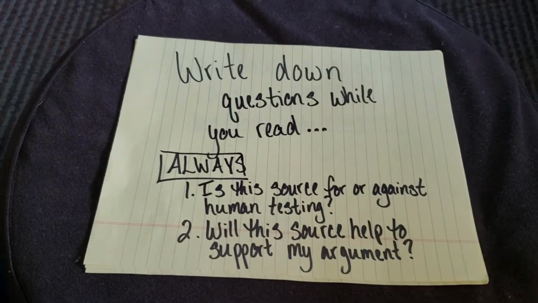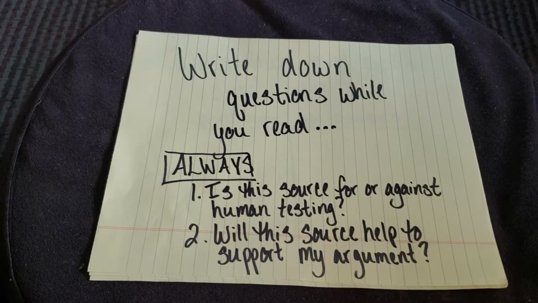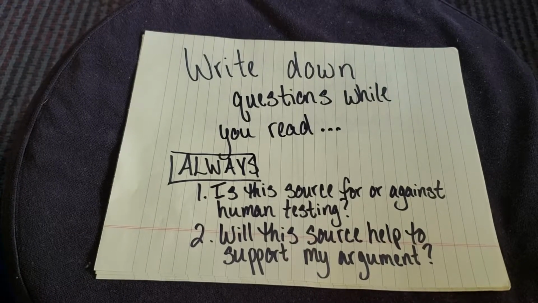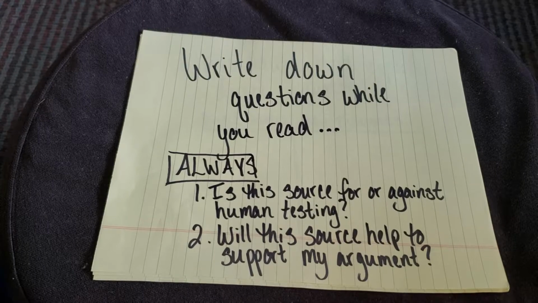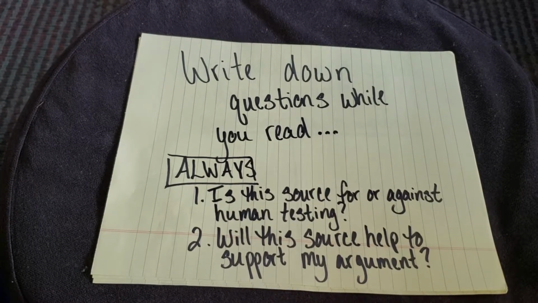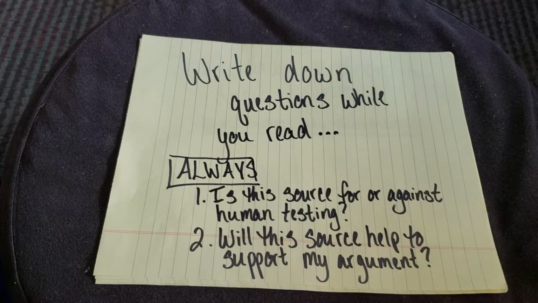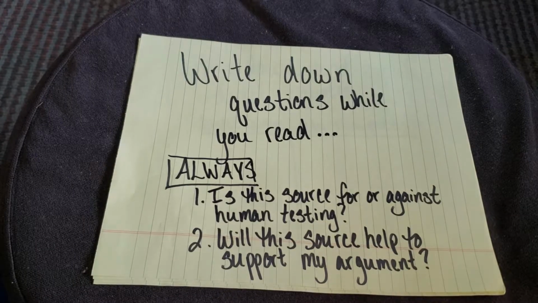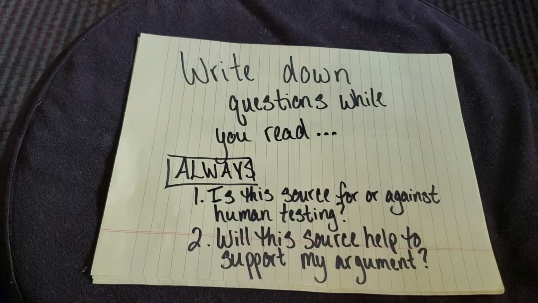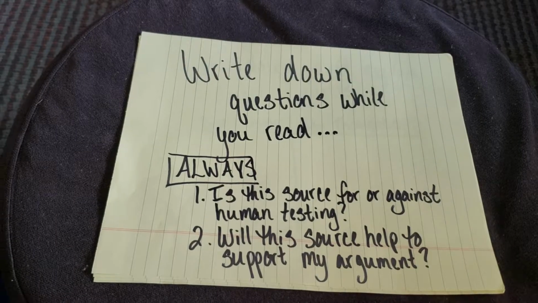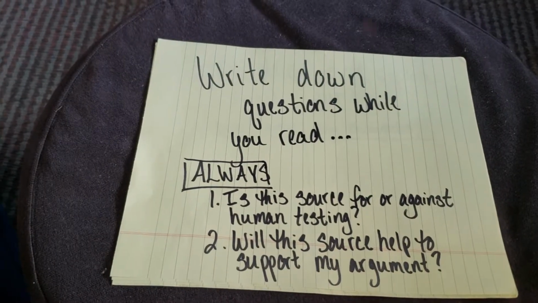Write down questions while you read. You can ask as many of your own questions as you like. Just jot them down on your note taker while you read. You can answer them right away or circle back to answer them when you're done reading. Some questions you may need to do some additional research to find the answer. There are 2 questions you will always want to ask as you comb through your sources. 1. Is this source for or against human testing? 2. Will this source help to support my argument?